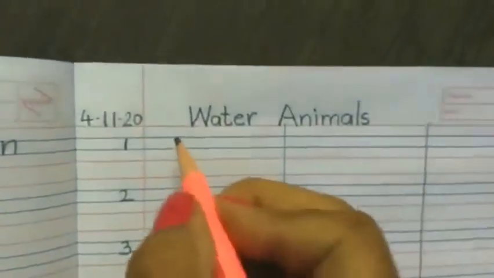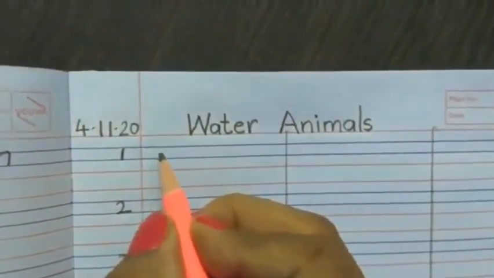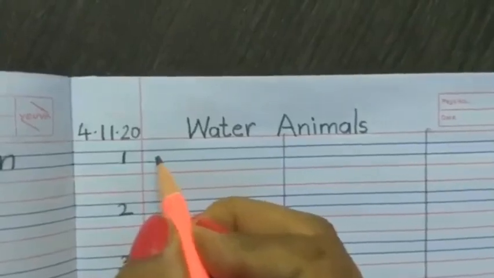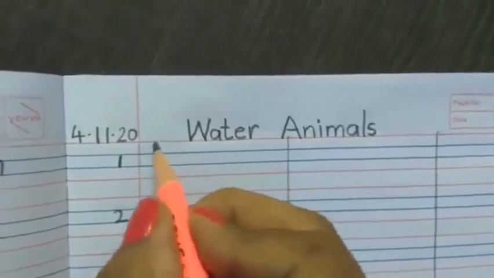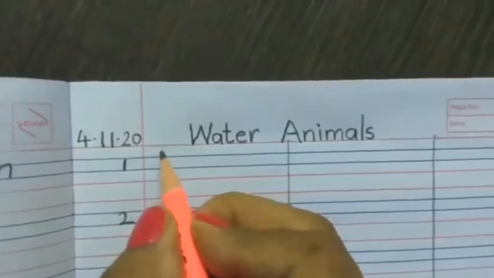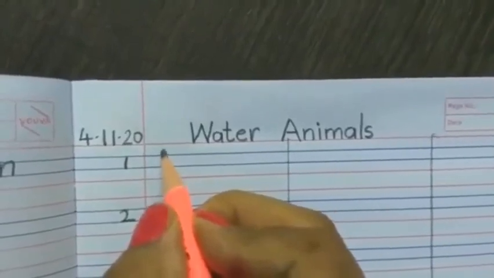Now, first we will write which water animal? Shark. So the first alphabet will be capital S, H, A, R, K. Shark.